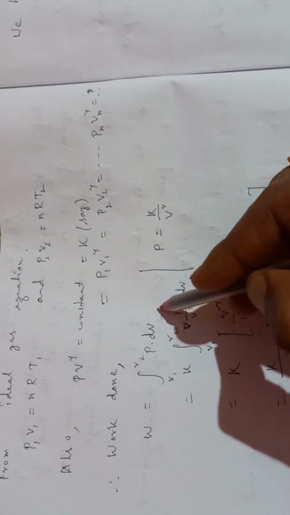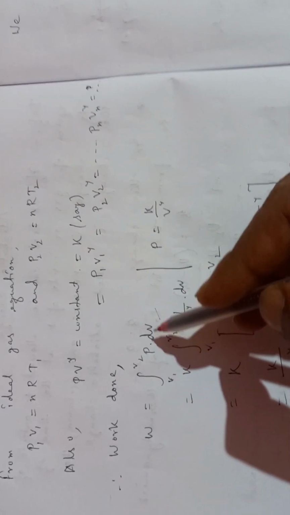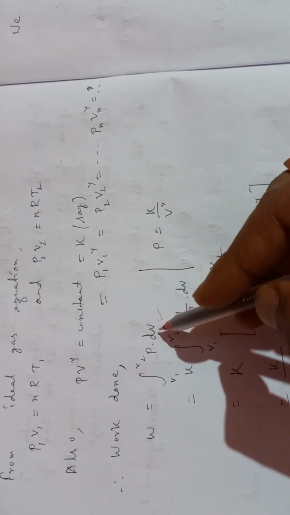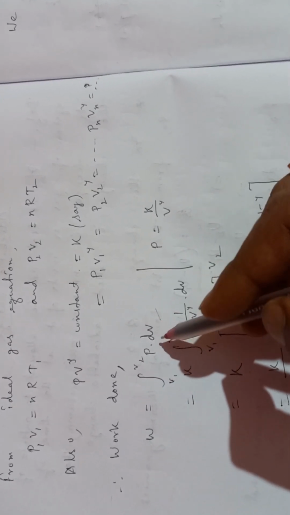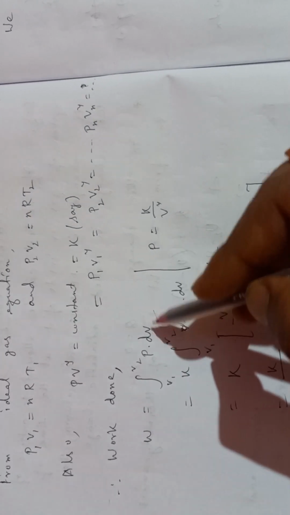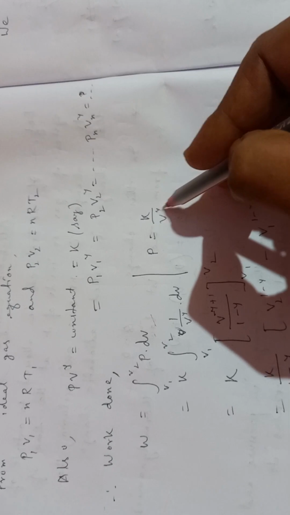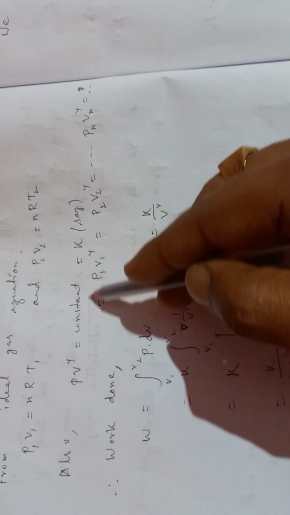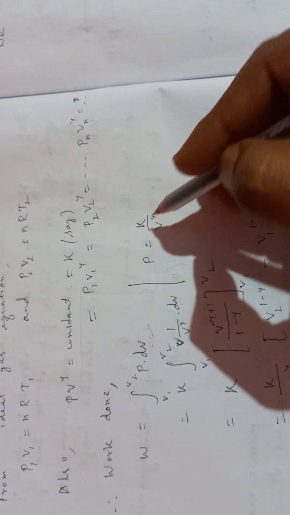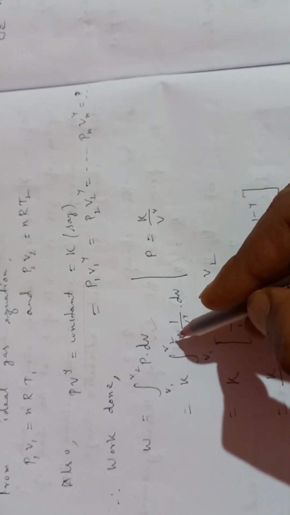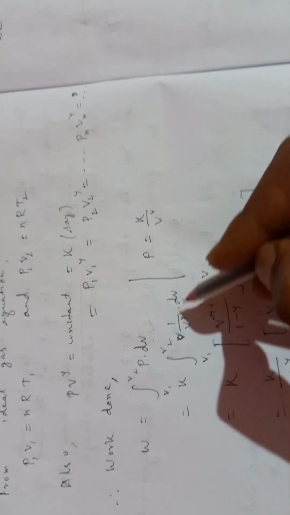So integration of P with respect to dV from V1 to V2. Here P is K V to the power minus gamma, from this P is equal to K by V to the power gamma. If we put this, we can write K integration V1 to V2 of 1 by V to the power gamma dV.